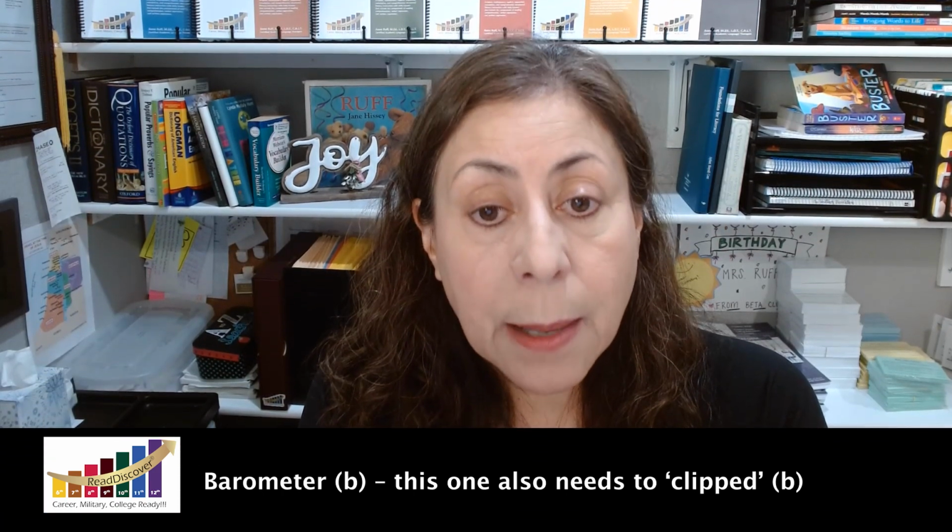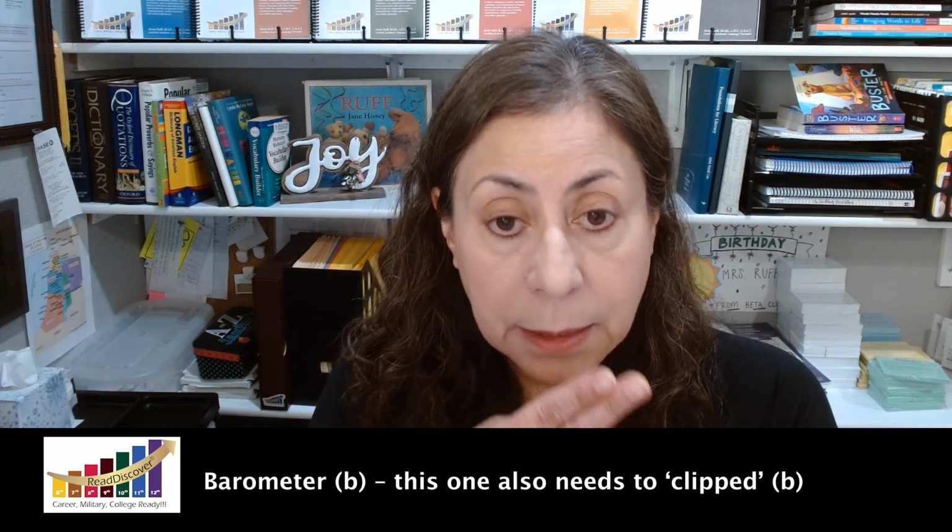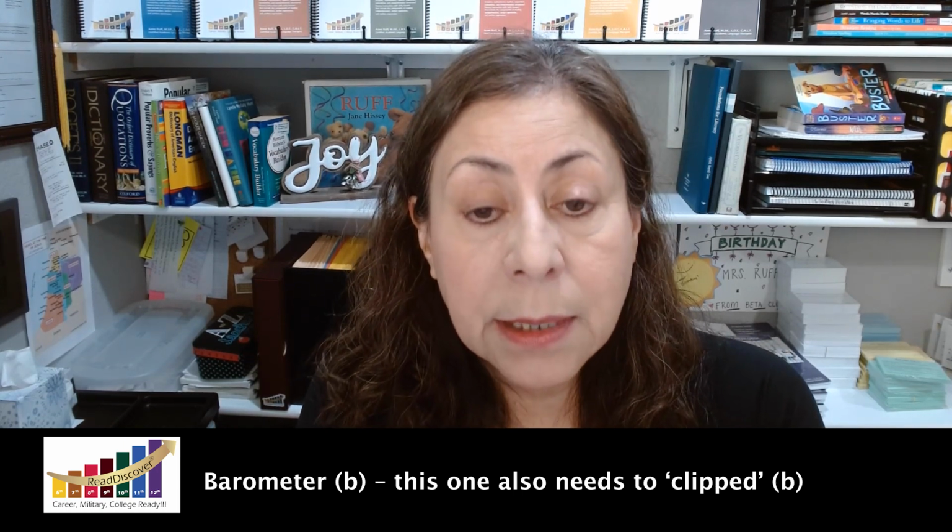Lesson 8 introduces the sounds of consonants B, H, and K. Barometer, /b/. This one also needs to be clipped. It is not "buh," it is /b/. Hawaii, /h/. Kentucky, /k/.